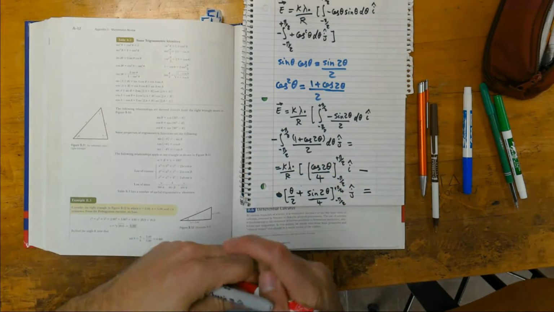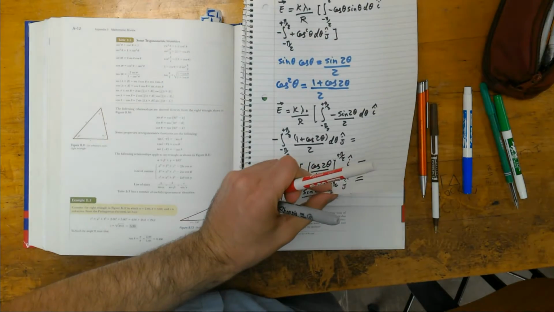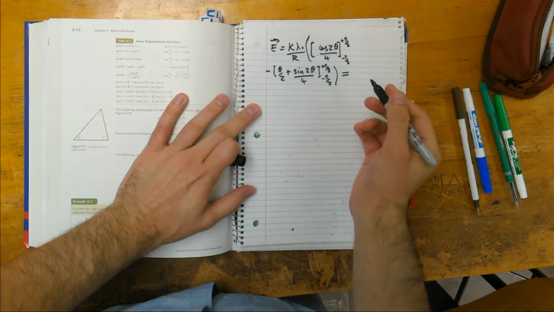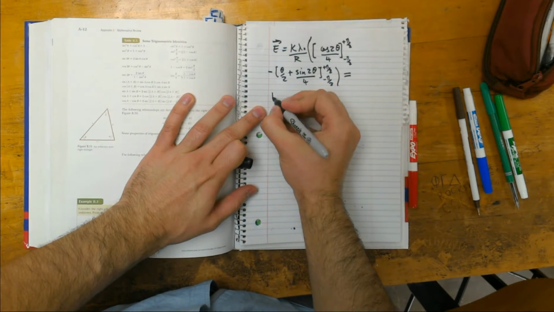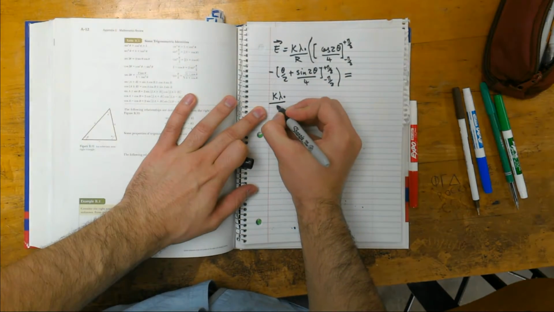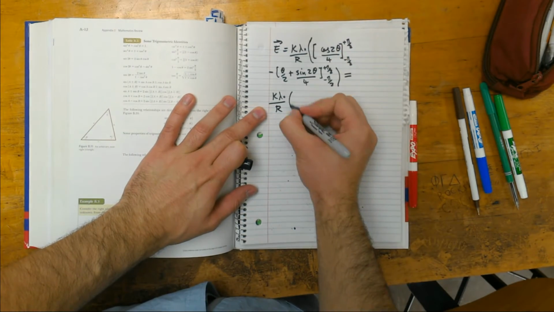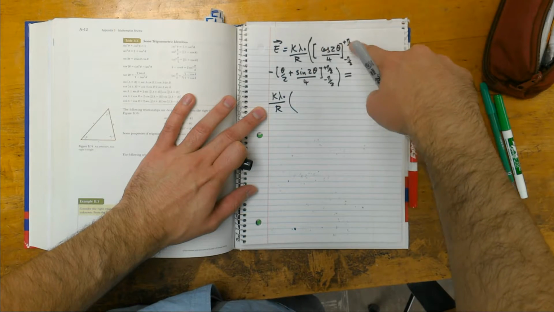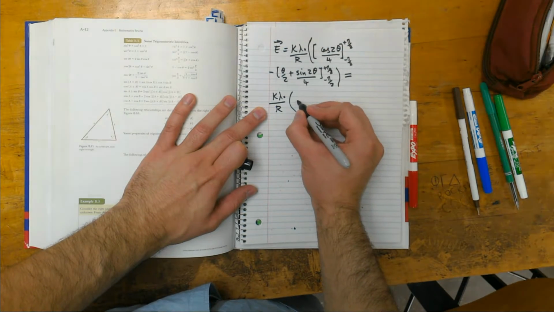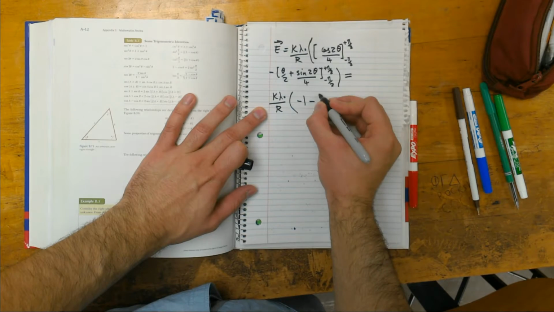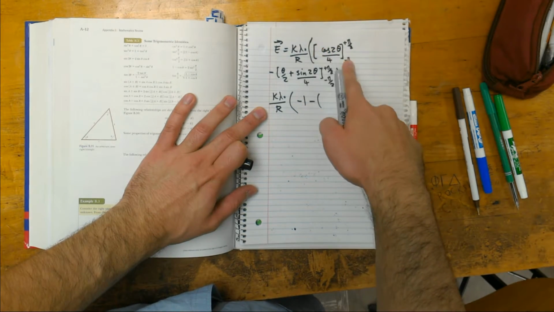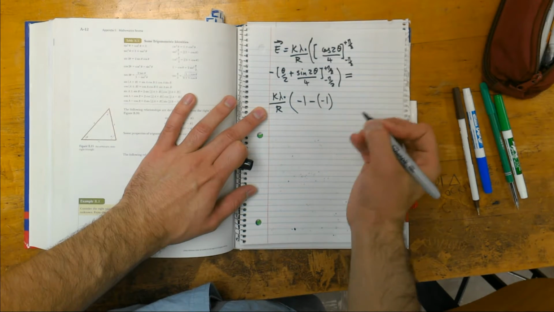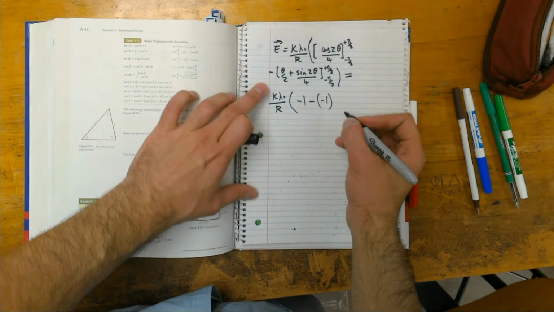Let me go to the other page. Okay, so I rewrote this. K lambda naught over r. Cosine of pi, because the 2 cancel out, will be minus 1, minus cosine of minus pi, which is again negative 1. Okay? Minus.